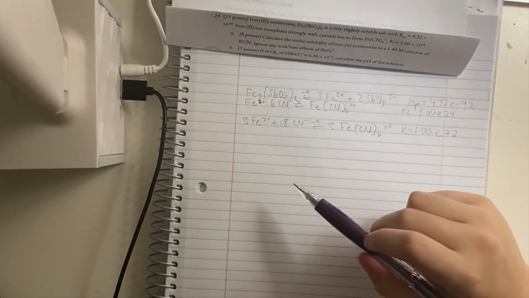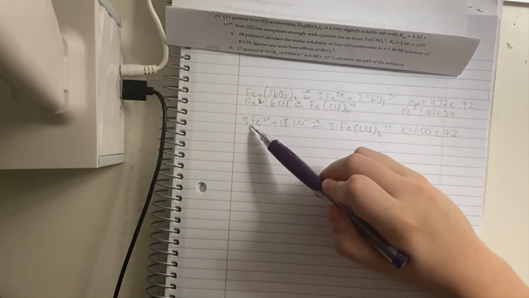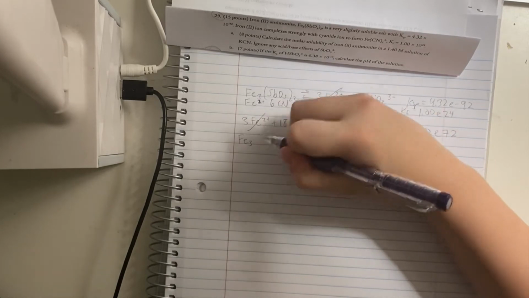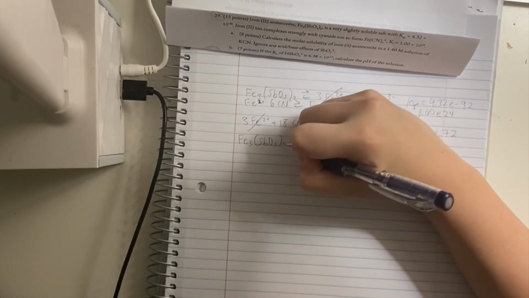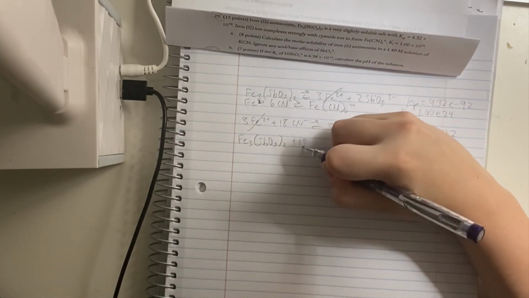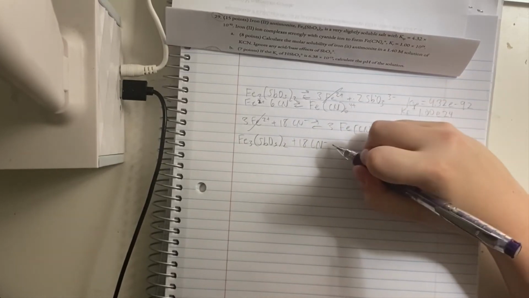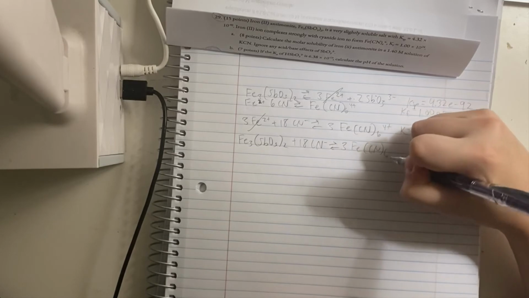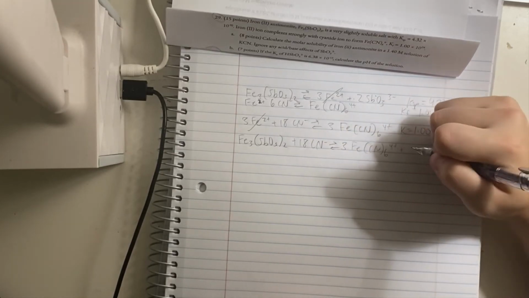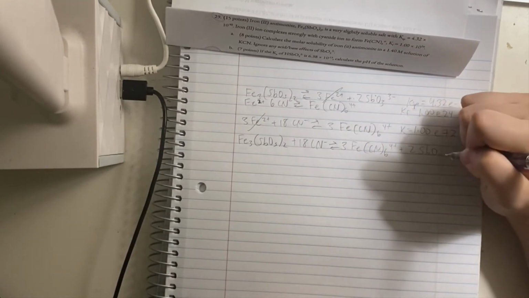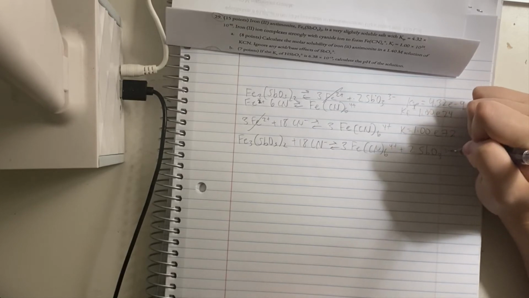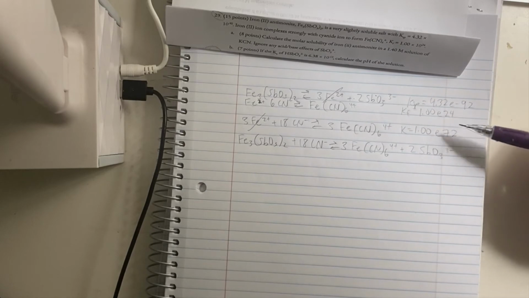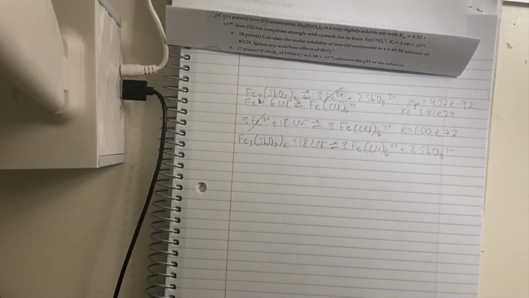And then now we can add the reactions together, so cross those out, and we are left with this. It's long. And because we add them together, we can now multiply the two K's.